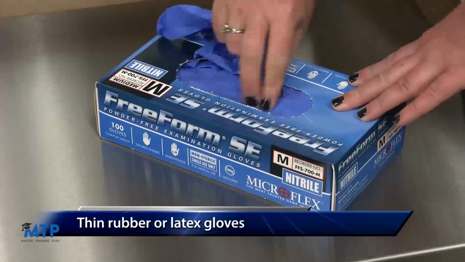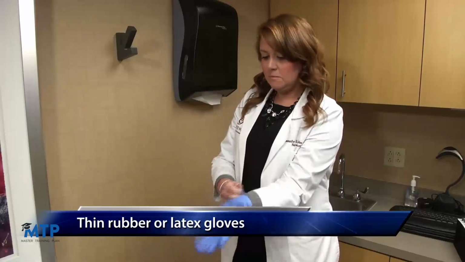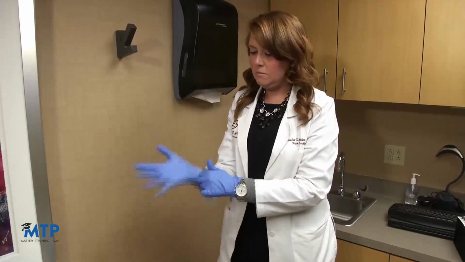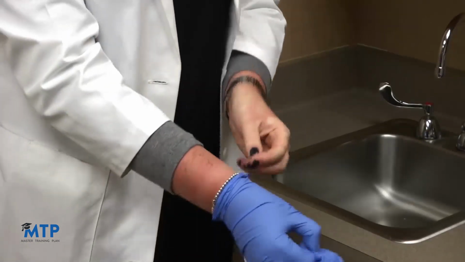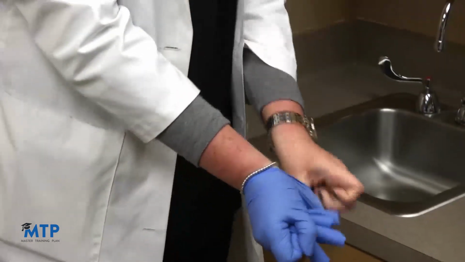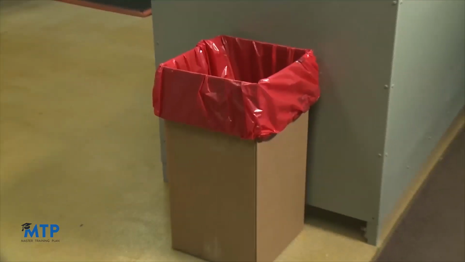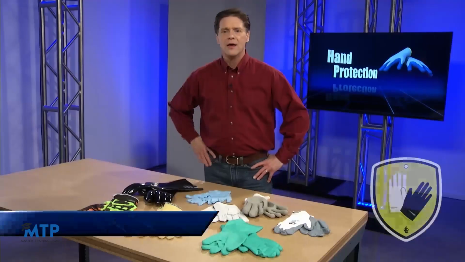Thin rubber or latex gloves protect against dermatitis, germs, and pathogens. These are commonly used when administering first aid and should be disposed of after each use. When you're done with them, carefully remove them by the cuff rather than the fingers and turn them inside out as you remove them. If the gloves are contaminated with blood, they'll need to be disposed of properly.